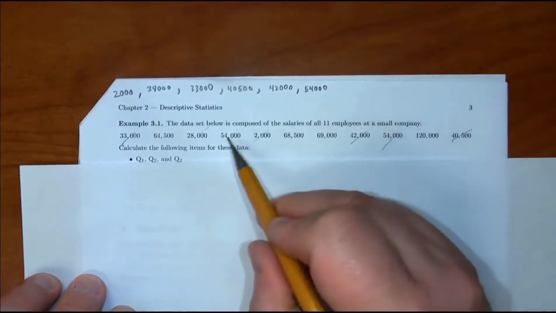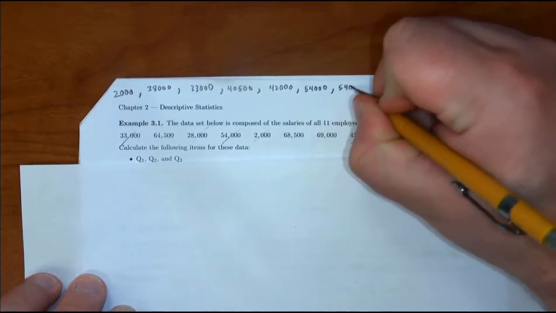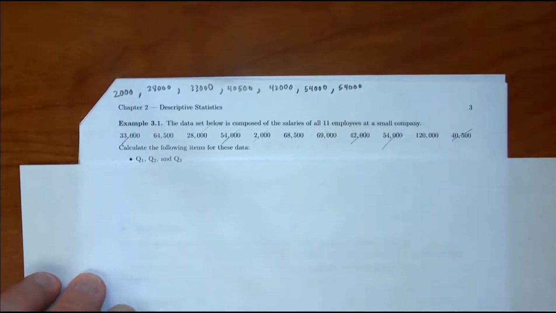Oh, we have two 54,000s. So 54,000 twice, and you can't neglect writing the duplicates. You have to keep both of them.